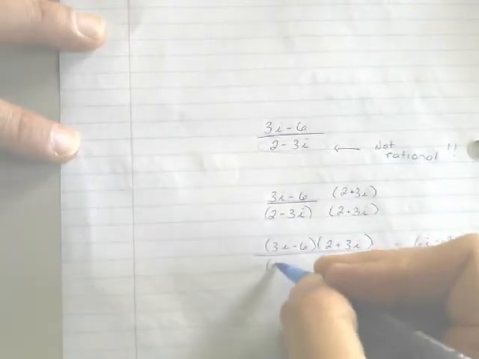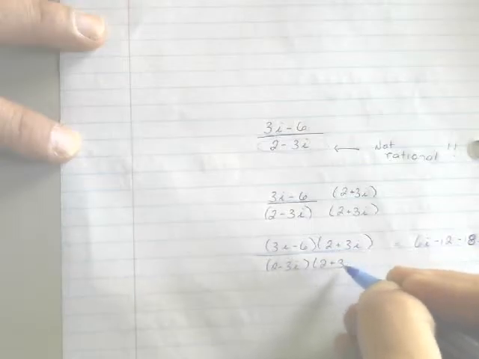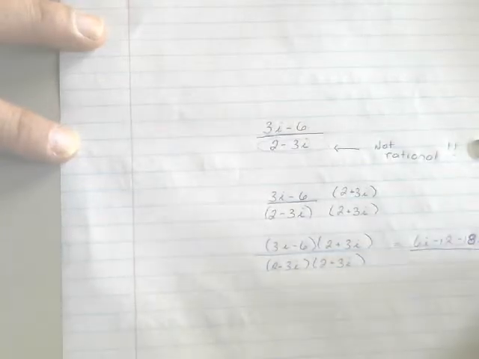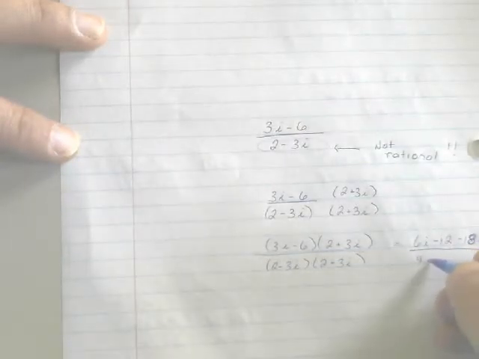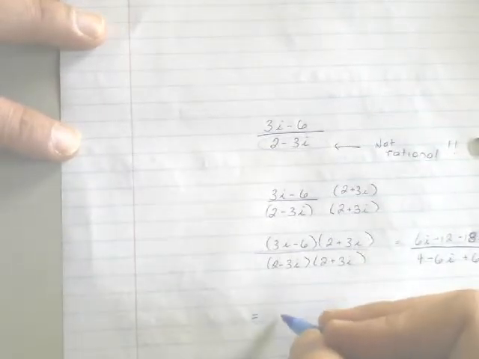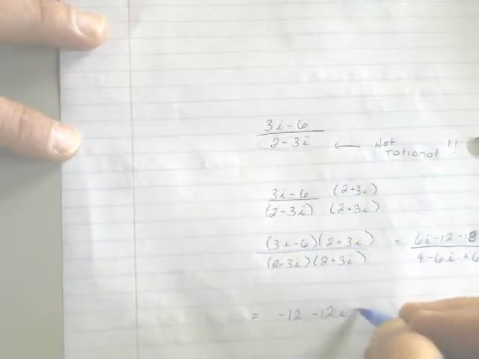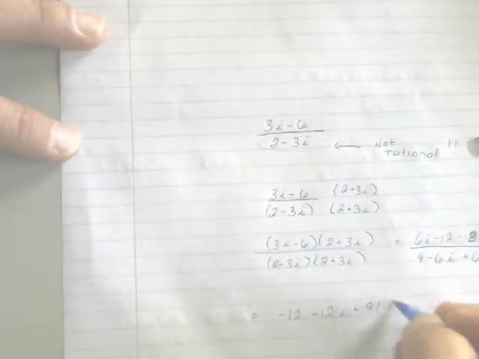All over 2 minus 3i times 2 plus 3i. So it's going to be 4 minus 6i plus 6i minus 9i squared. My numerator is going to be negative 12 minus 12i plus 9 times negative 1.